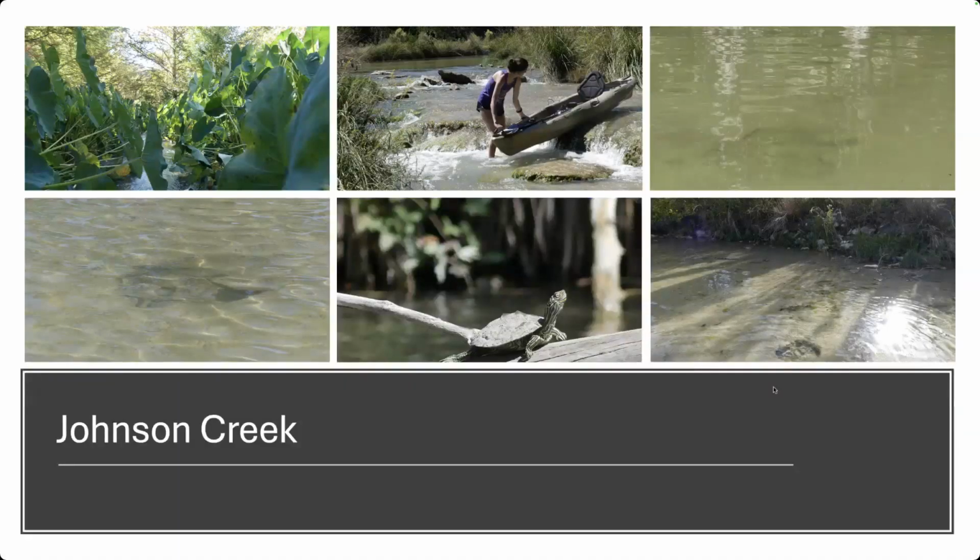So Johnson Creek was pretty amazing because it's just a very clear water stream, with a lot of fun nick points, waterfalls, very narrow places, a large quantity of map turtles, and a lot of dinosaur tracks. So what more can you want?